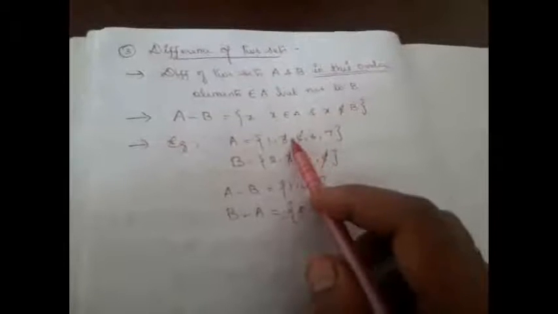B minus A will be 2 and 4, because 2 and 4 are the elements which are there in B but not in A. Hope you understood. A minus B means the elements available in A but not in B. B minus A means the elements available in B but not in A.